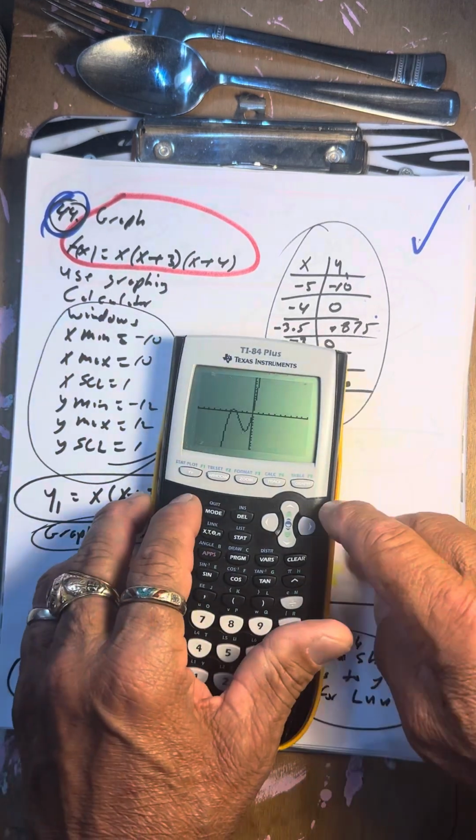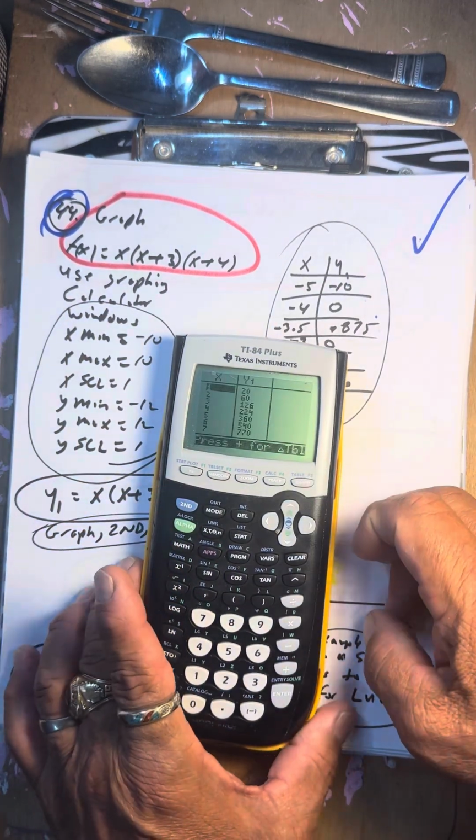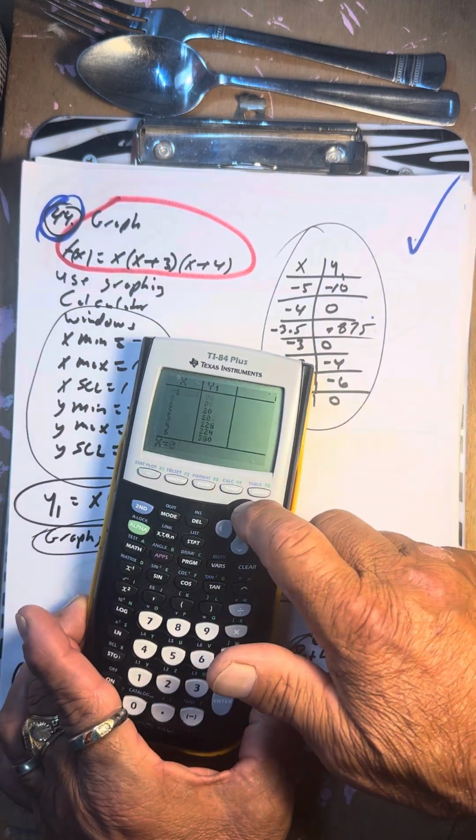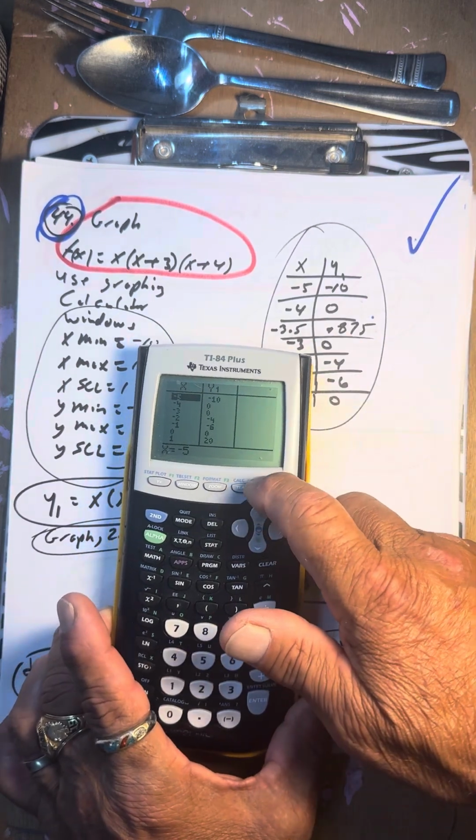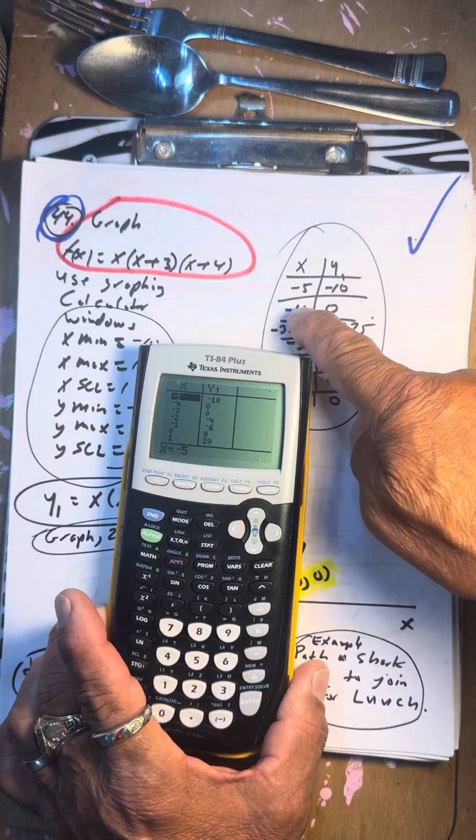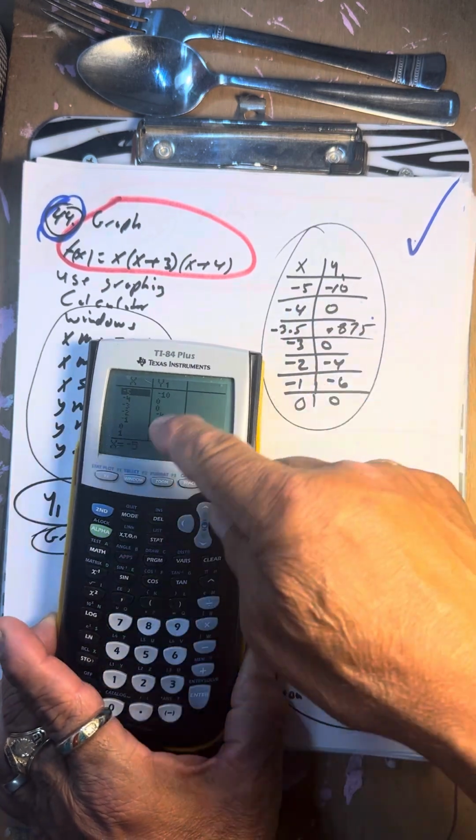And you can get some points too if you want. Table. Negative 5, move it up here, close to negative 5. Negative 5 and negative 10, negative 4, 0. Other points. Good enough.